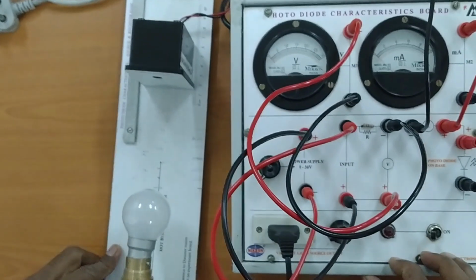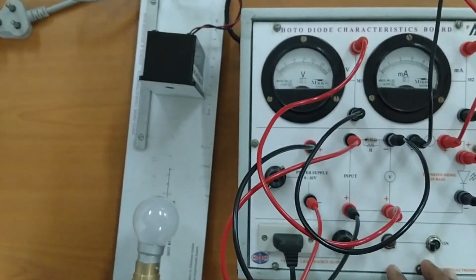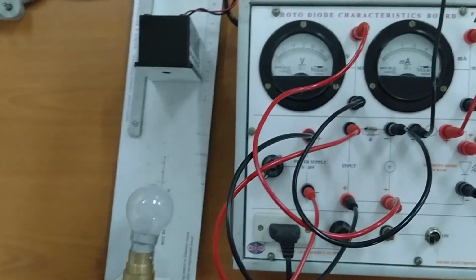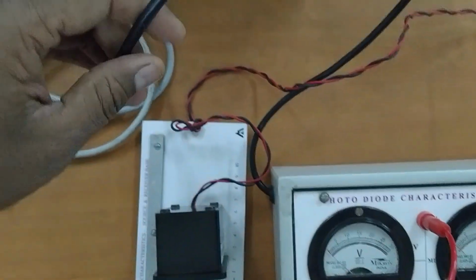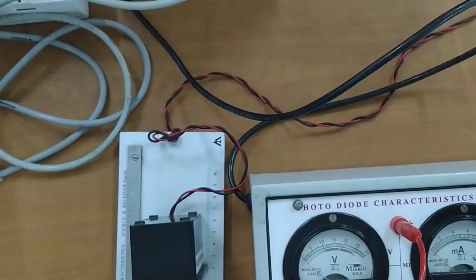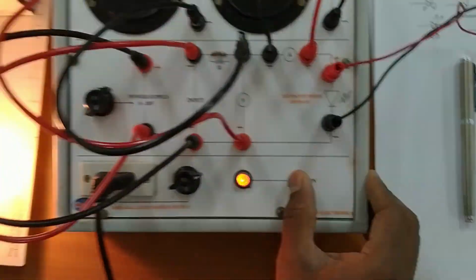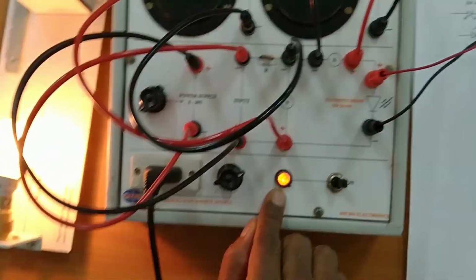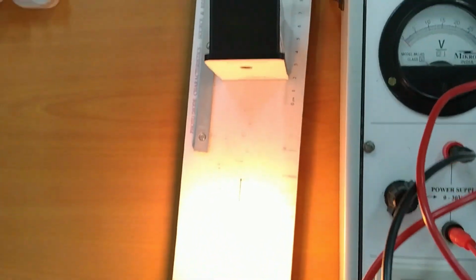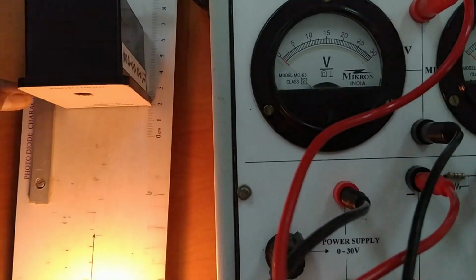Now I switch on the power. I have already given the power, but now I switch on the power from the source. This is the power I am switching on. And come here, if you see, I have switched on the power here. This power is coming here, and see, the light is also glowing. And this incident light is now made to fall on the photodiode. This is the photodiode.